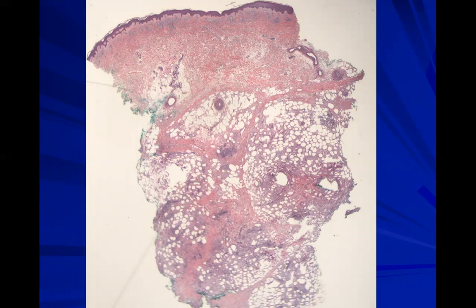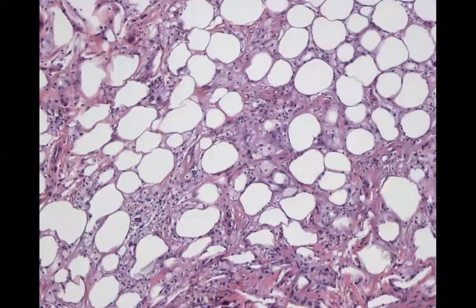So here from low power, it looks like any other lobular panniculitis. You see a lot of inflammation between the fat cells. You see the fat cells of varying sizes, but it's really hard until you go up close to see that there really isn't much primary inflammation going on. Mostly what you see is these fat cells of varying sizes, and all of these little dots really are nuclei of these foamy cells, these foamy histiocytes just cleaning up the fat.